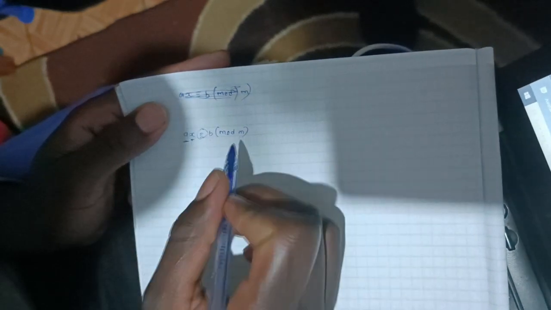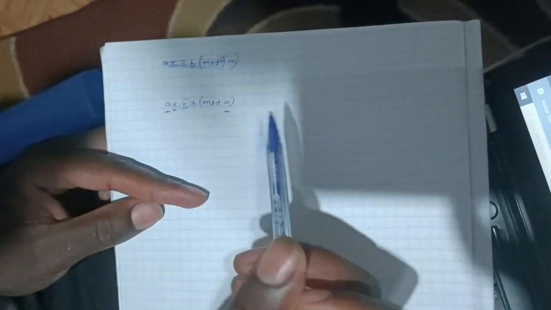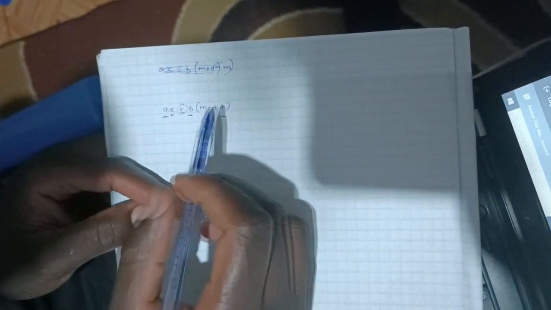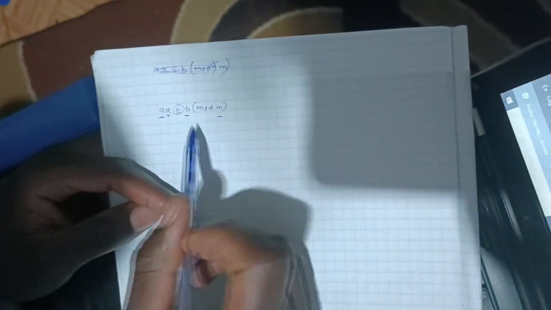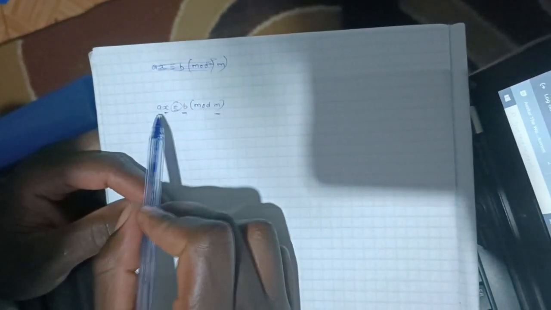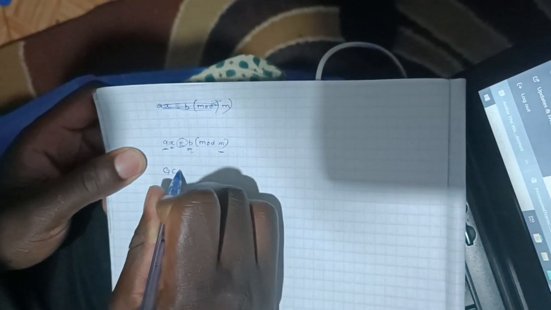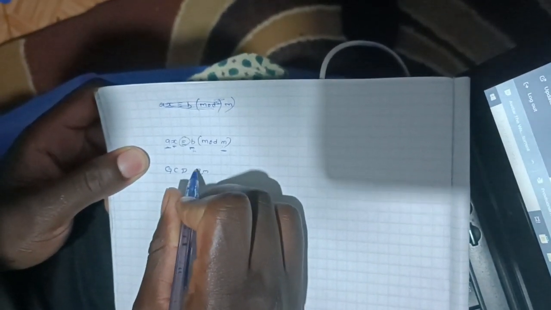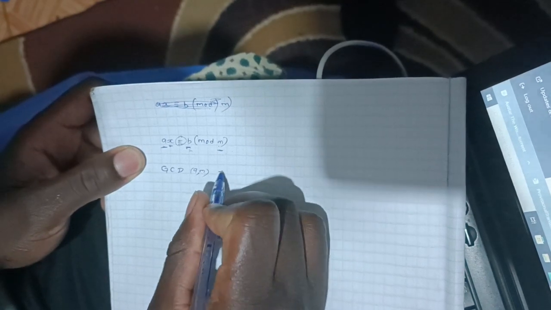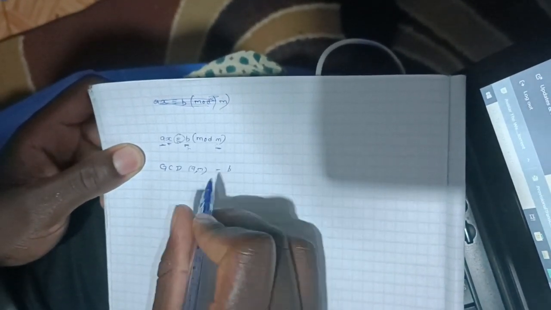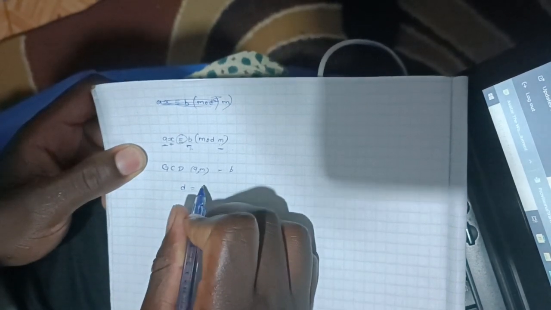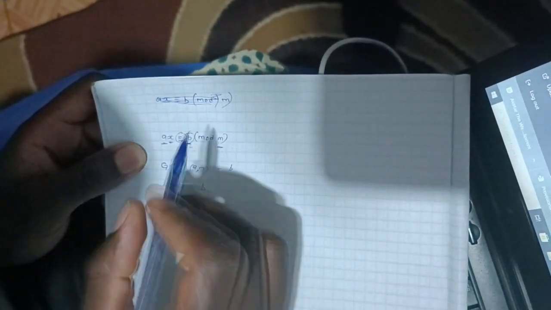The values that are used to find the GCD are A and M. The GCD of A and M should be able to divide B. If the GCD of A and M can divide B, then it means there is a solution. But if the GCD of A and M cannot divide B, it means there is no solution. Let's say the GCD is D. D should be able to divide B.